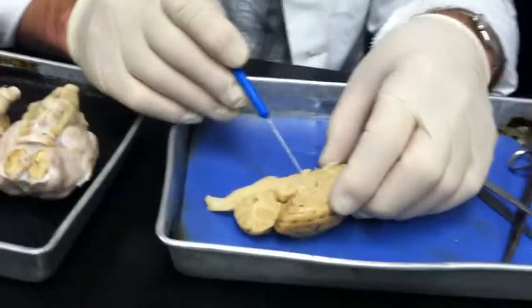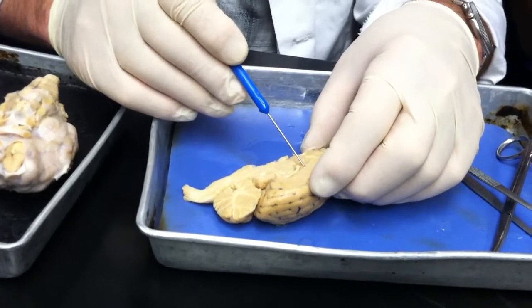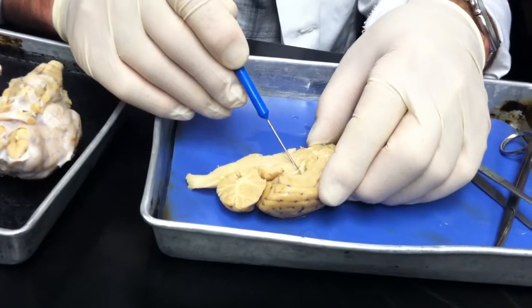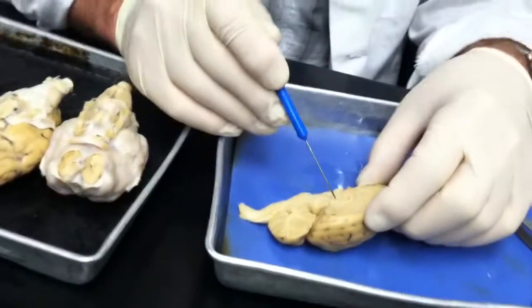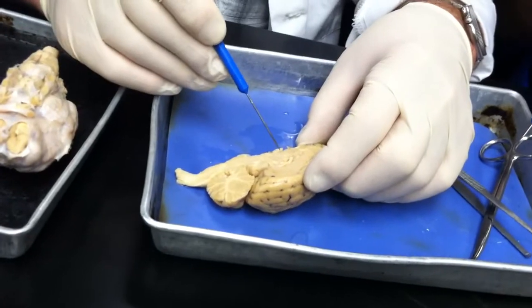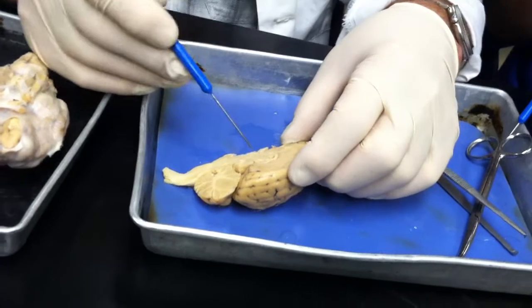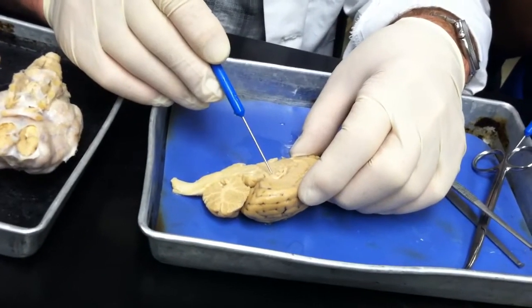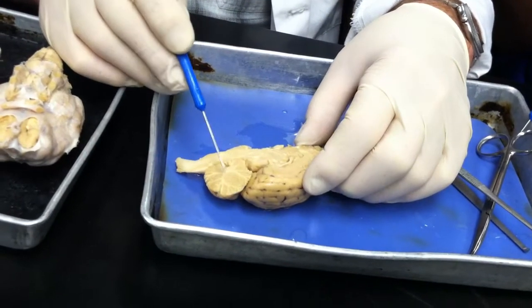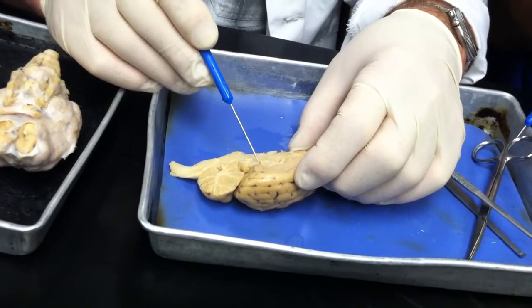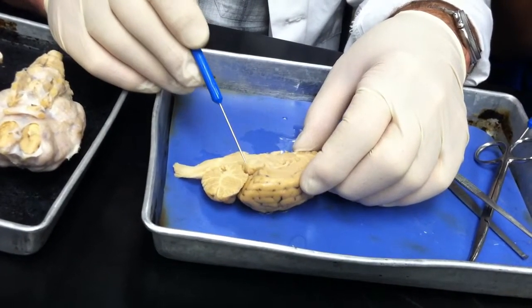So let's review here. On this one, you can really see the septum pellucidum has been torn. This is the corpus callosum. If we pull this back, we're looking into the lateral ventricle. This area right here is the thalamus. The area down here in front of it, right above the optic nerve, is the hypothalamus. The pineal gland got cut a little bit, but it's right there. That's the pineal gland. And there's this mound of neural tissue right here.